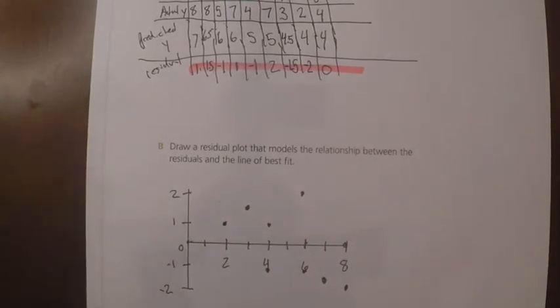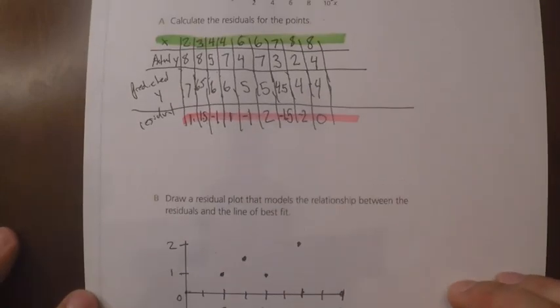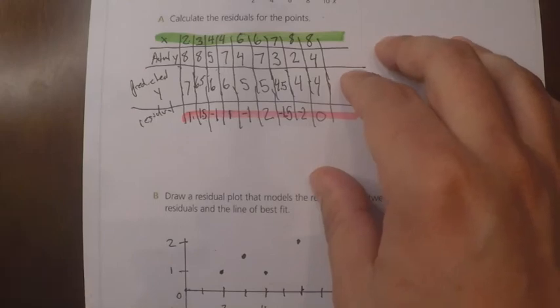If we look here, we see that there is a good amount of scatter here above and below the line. So this line does look like it would be a line of best fit. So this is your residual plot, right? And this is the table that we'd use to get it.